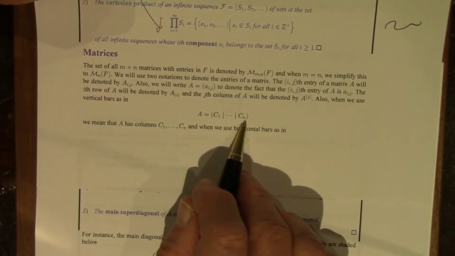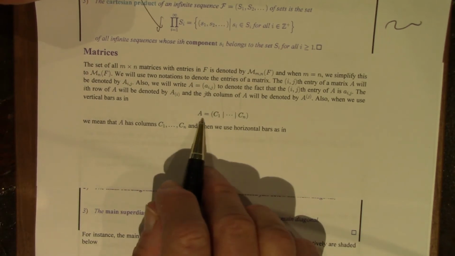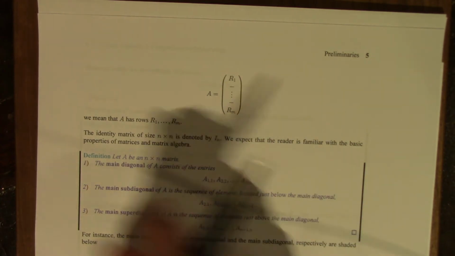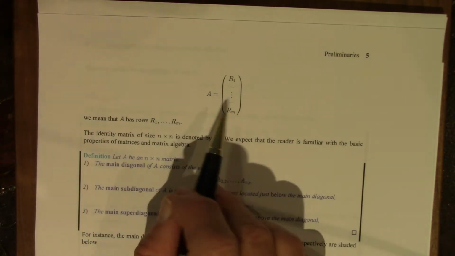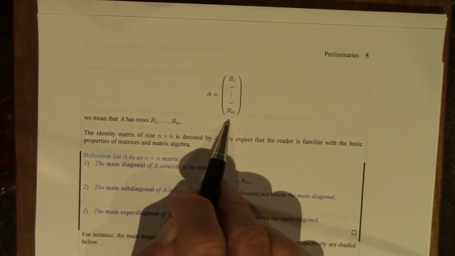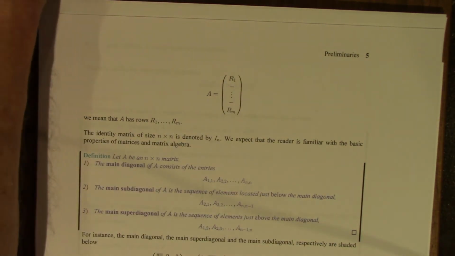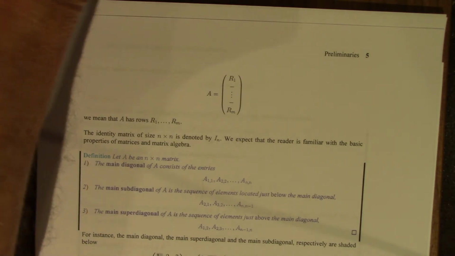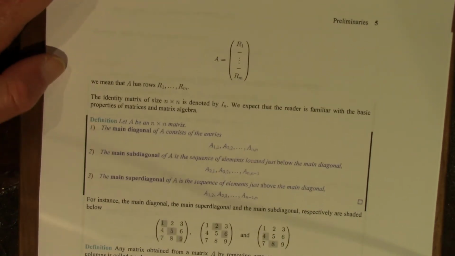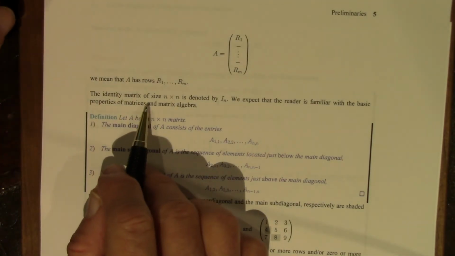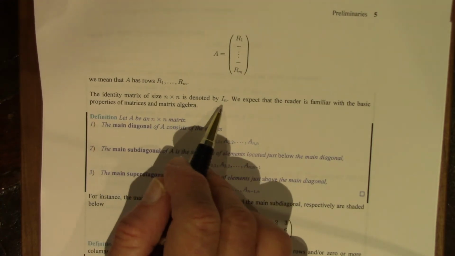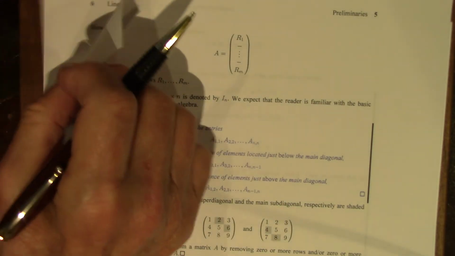That C1 through Cn are the columns of A. And when I want to emphasize the rows, I will write something like this. The identity matrix of size n by n, or just size n we'd say, is denoted by I sub n.